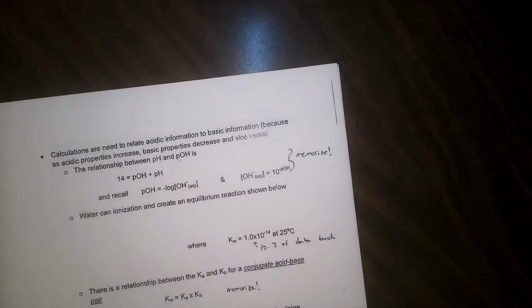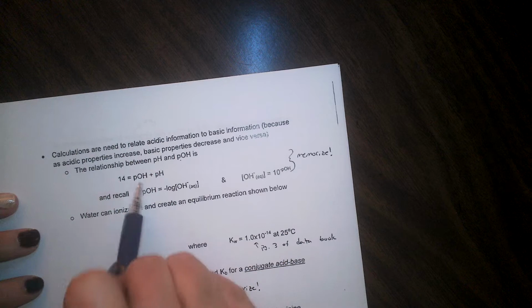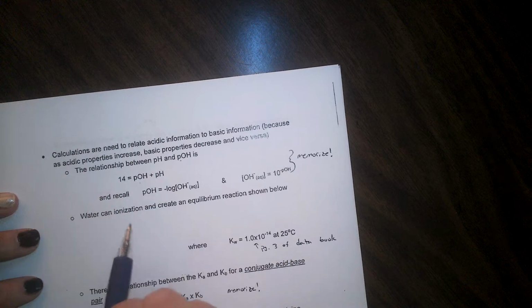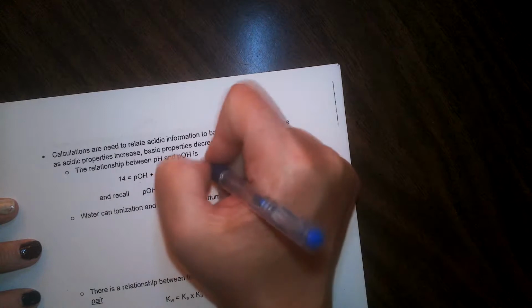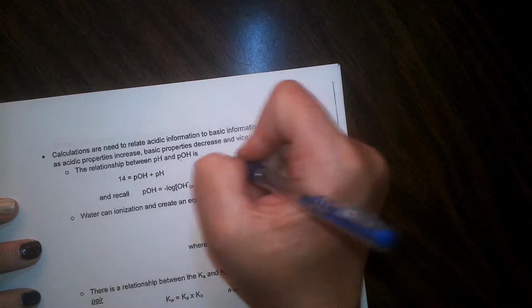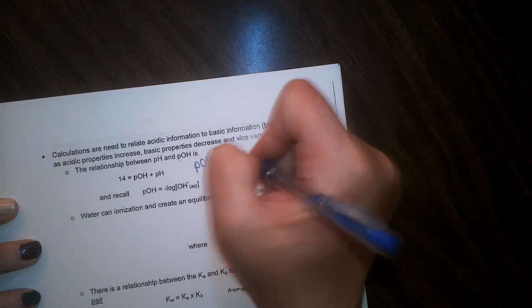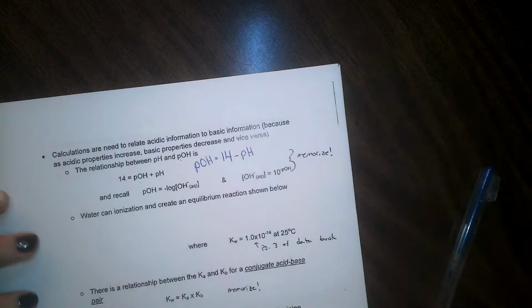All right. Now, this is where everybody trips up. pH and pOH together make the scale from 1 to 14. So 14 is equal to pOH plus pH, which means that pOH is equal to 14 minus pH.